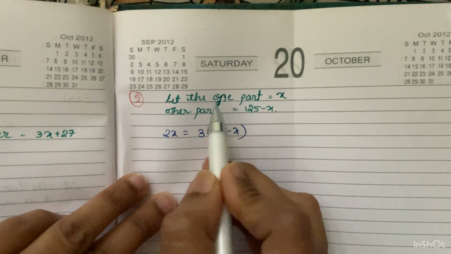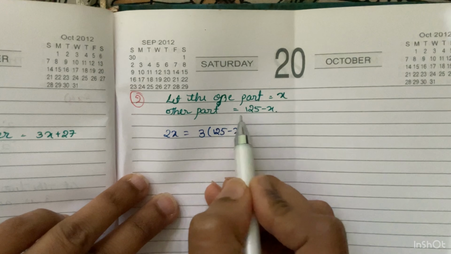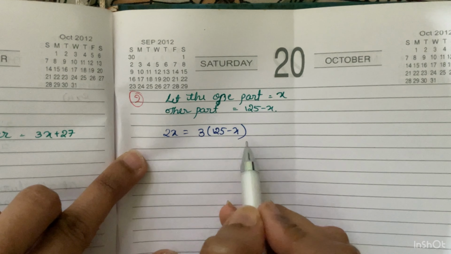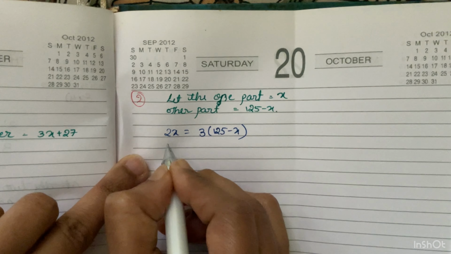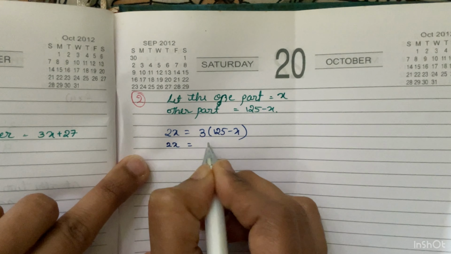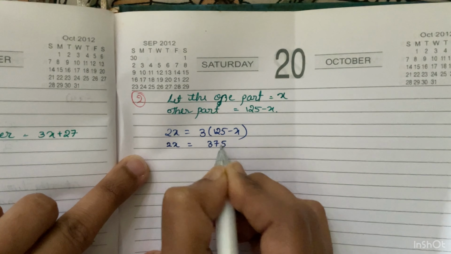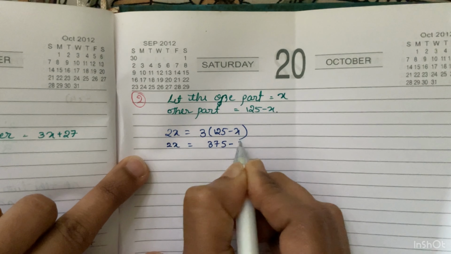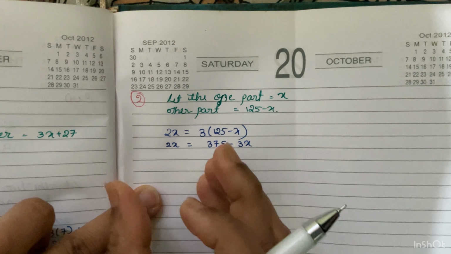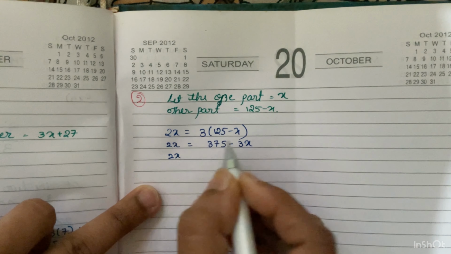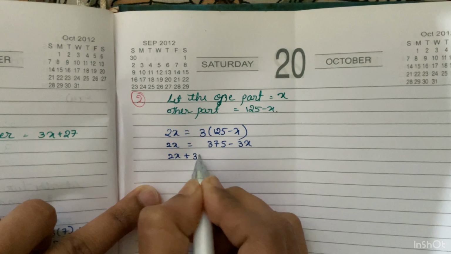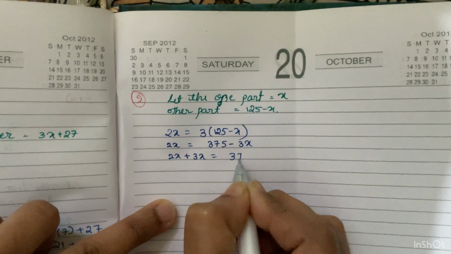Let one part be x and the other part be 125 minus x, and according to the question we will get the algebraic expression like this: 2x = 3(125 minus x). Now to simplify further, first we will open this bracket. 3 into 125, I'll get 375, minus sign is here, 3 into x, that is 3x, okay. Now for further simplification, I'll bring the like terms to one side. Here it is 2x, let it be as it is. Now I'm bringing this minus 3x to the left side. When I bring it, it will become plus 3x, and 375 let it be on the right side.